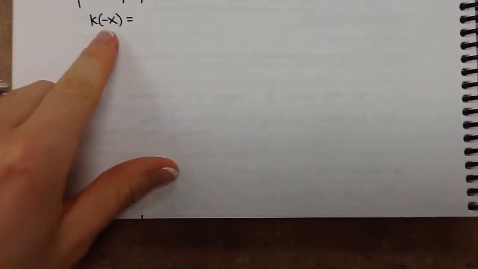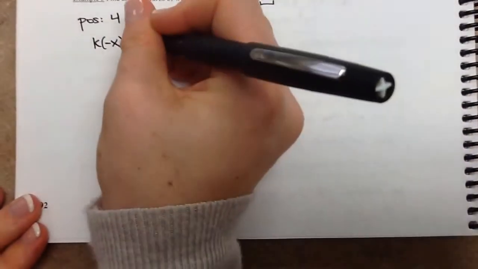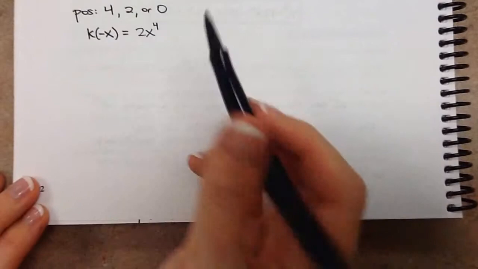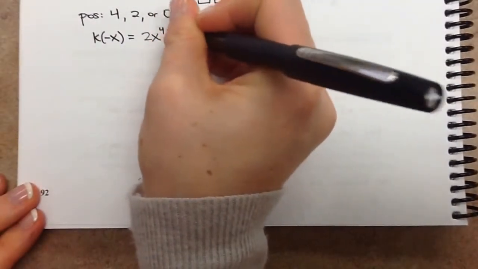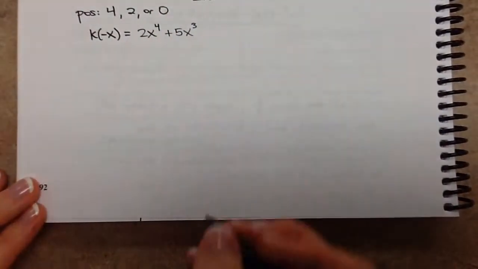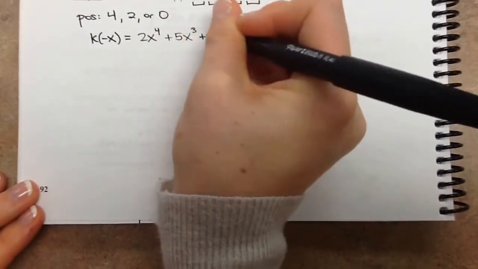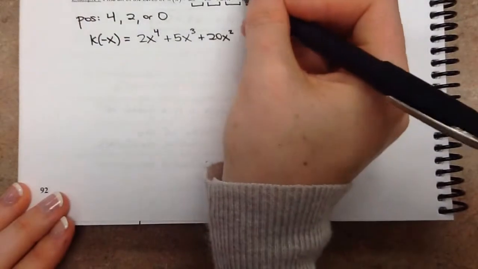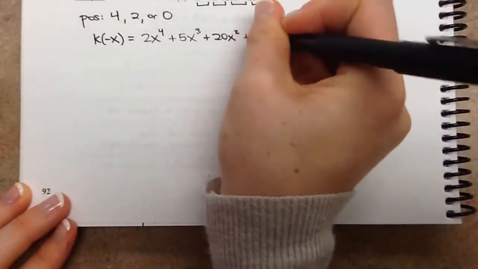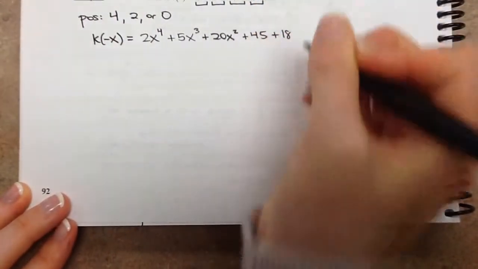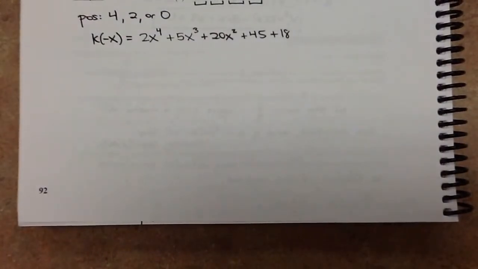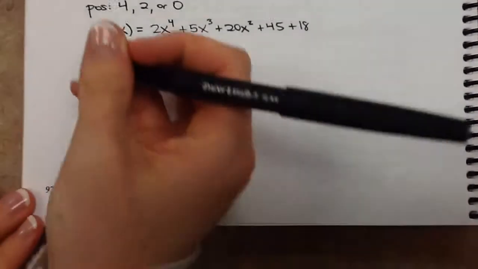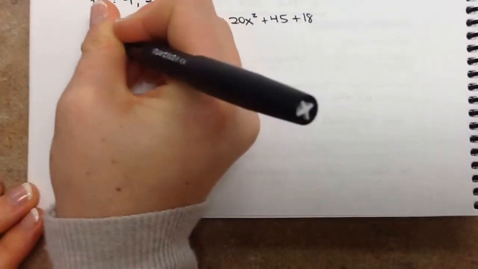So remember, when I plug in a negative number, the even powers do not change. So 2x to the 4th is still 2x to the 4th, but the odd powers switch. So plus 5x cubed, because that changes sign. The even does not change. If I plug in a negative, x squared is still x squared. If I plug in a negative x here, it will change to plus 45, and then my constant, of course, will not change. Okay, so there are no sign changes there. No sign changes at all, so I know that I have no negative answers.